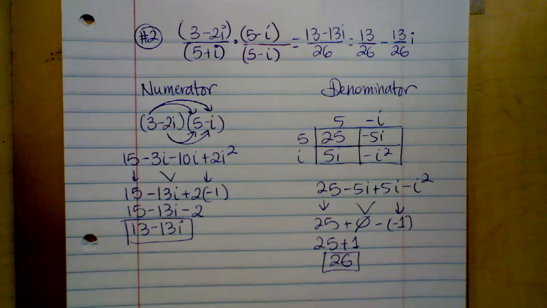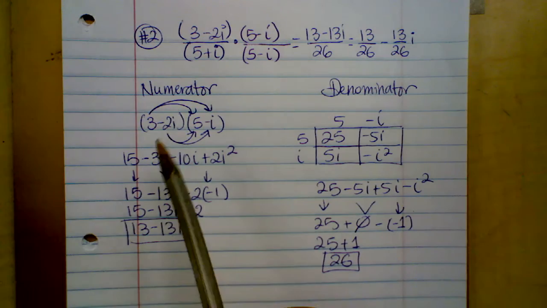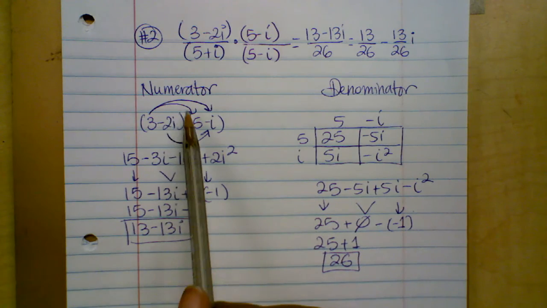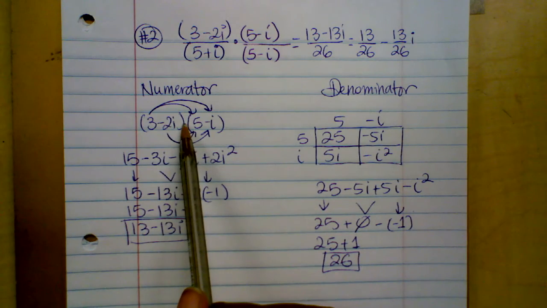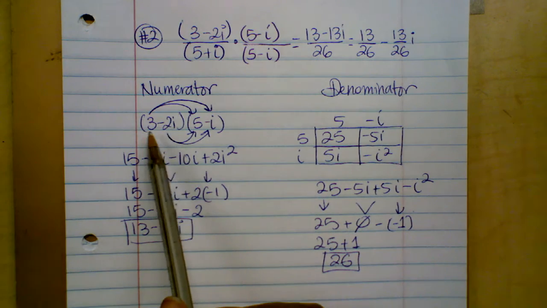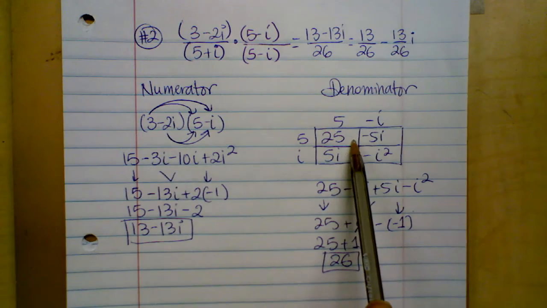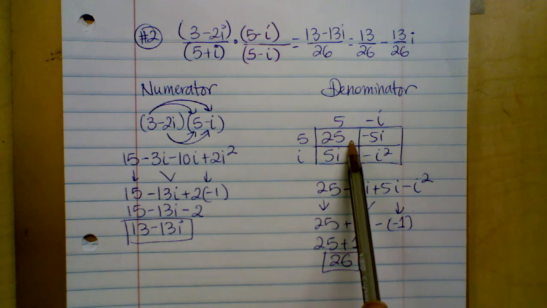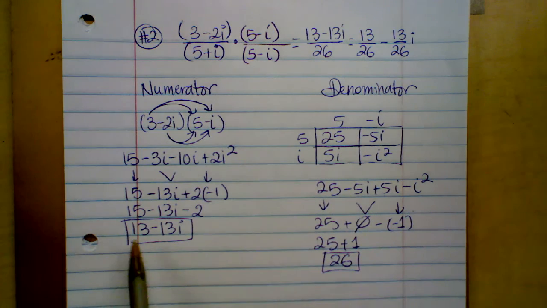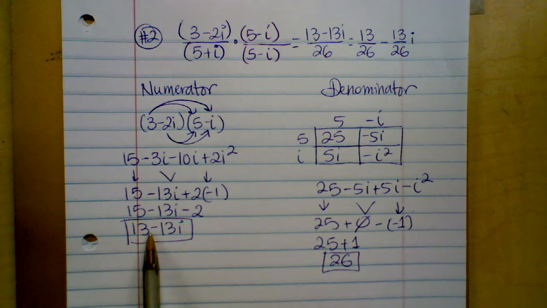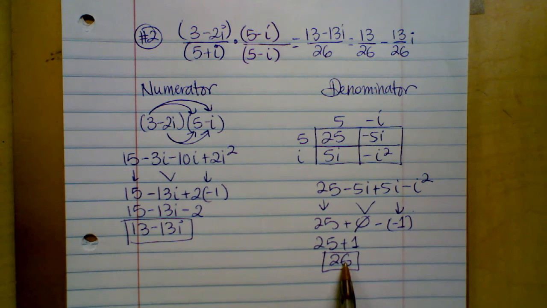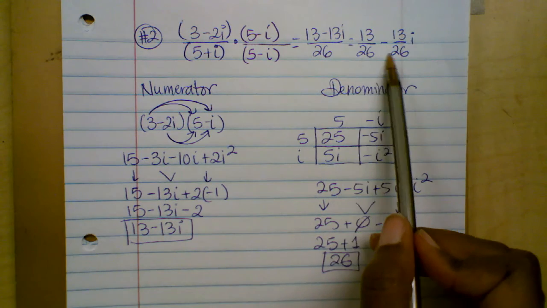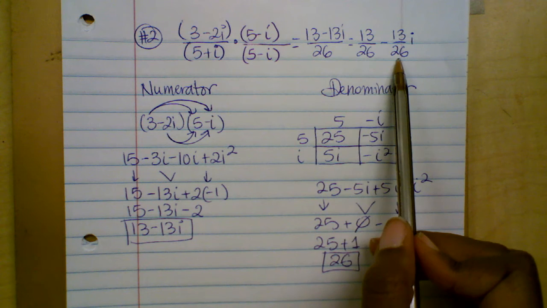Okay, thank you. Okay, so I follow the steps. So this time for the numerator, I multiply using the distributive property instead of doing the box method. And for the denominator, I use the box method instead of using the distributive property. Okay, and now for the numerator, I end up with 13 minus 13i, and the denominator is 26. So I split it into two so you can see the real part and the imaginary part.